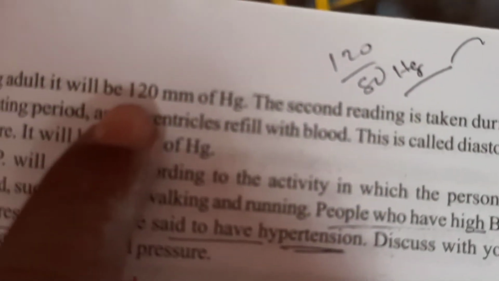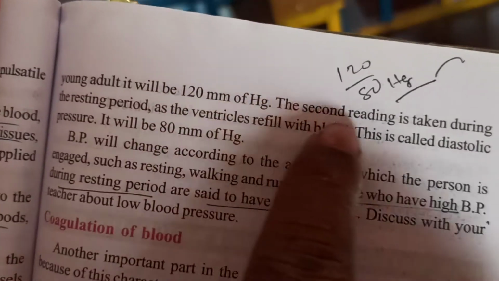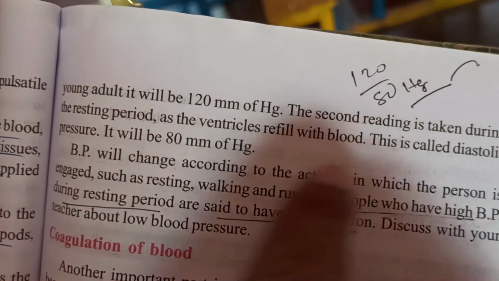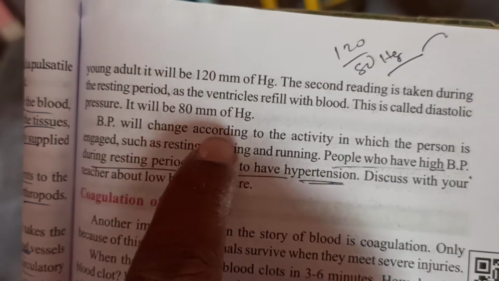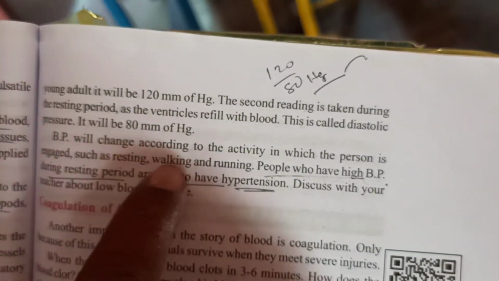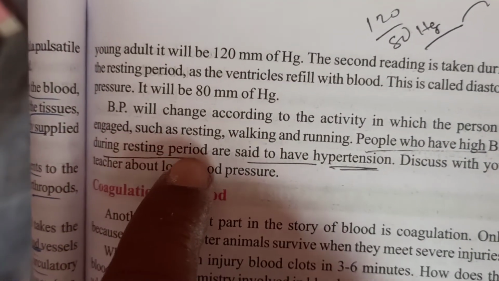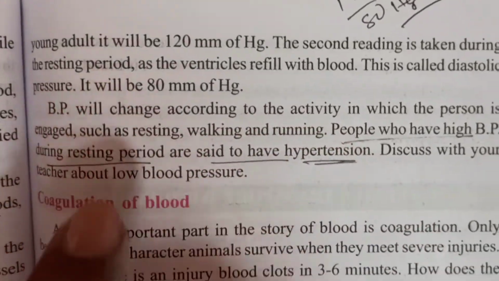Let us come to the sphygmomanometer. It has two readings. The first one is 120, the second one is 80. The first is called the systolic pressure and the second is the diastolic pressure. Systolic pressure is 120, diastolic pressure is 80. BP will change according to the activity in which a person is engaged, such as resting, walking and running. People who have high BP during rest are said to have hypertension. Discuss with your teacher.